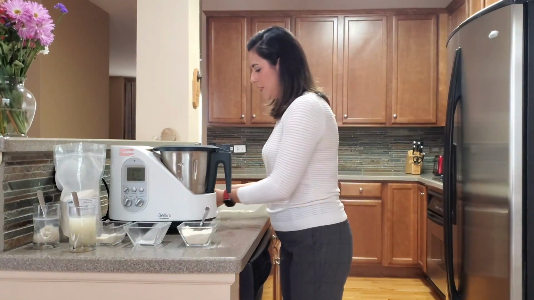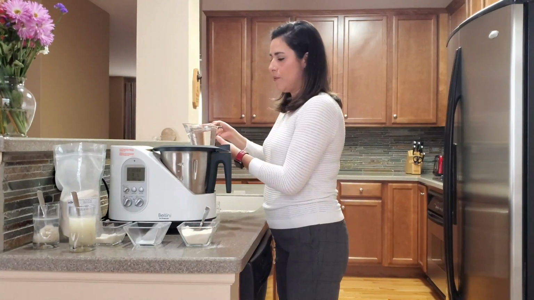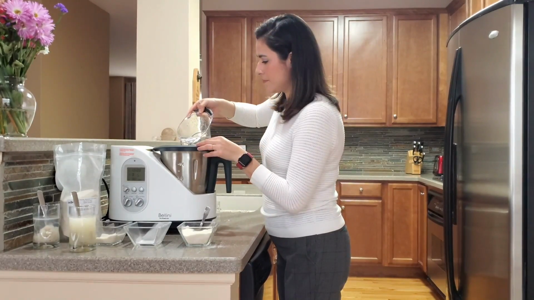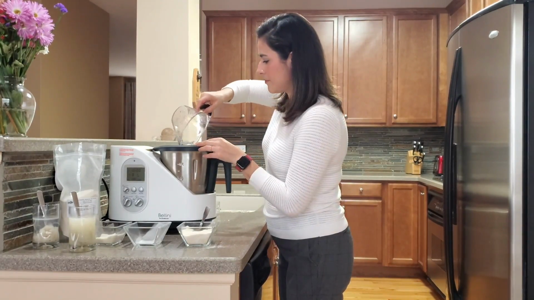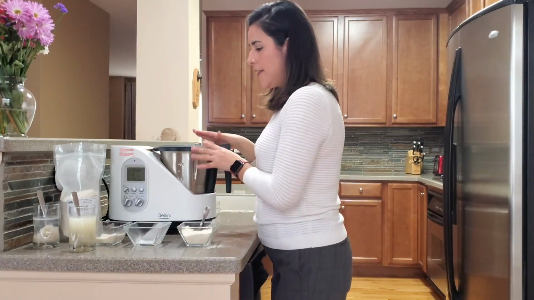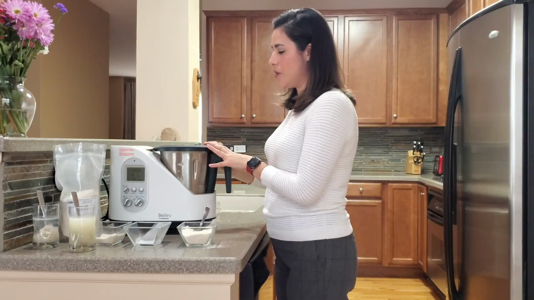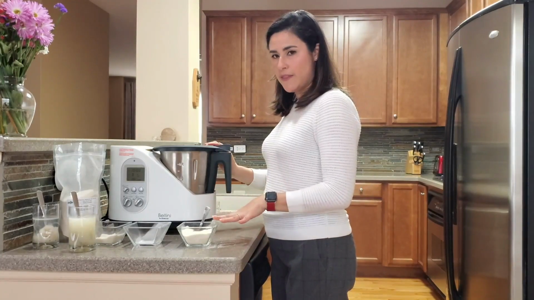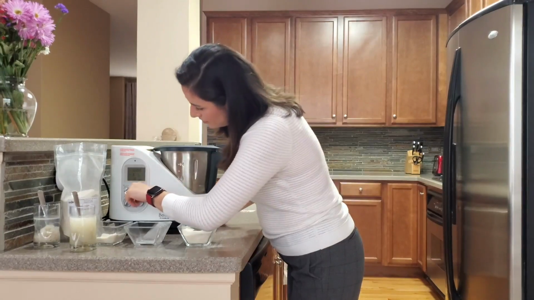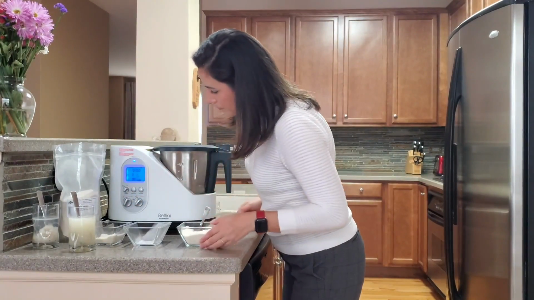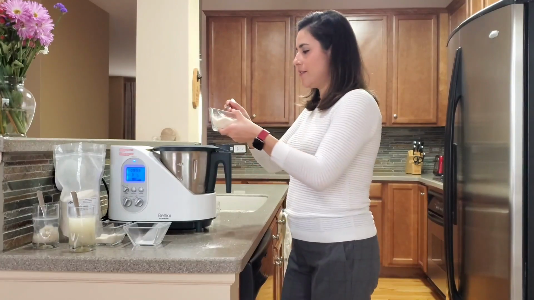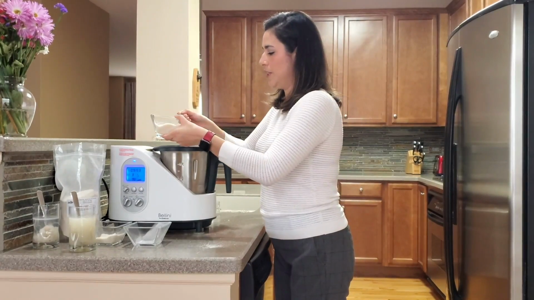Now this is done. I'm gonna go ahead and add my water into my equipment. And this water is at room temperature, so no need to heat it up to add the pectin. It's actually preferred for it to be at room temperature. So let's start mixing. And we're gonna add our pectin to water slowly.